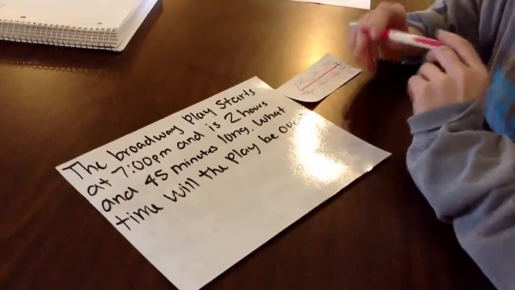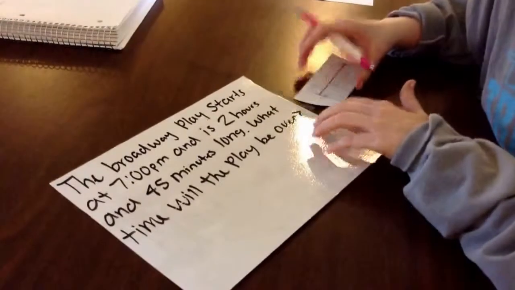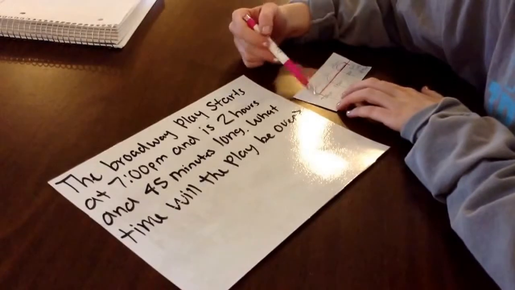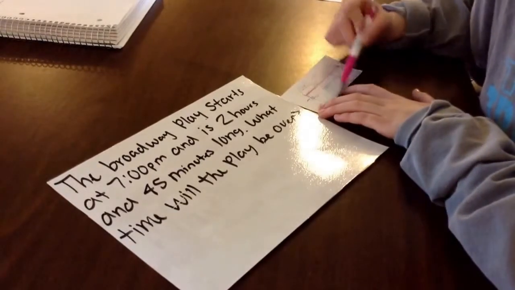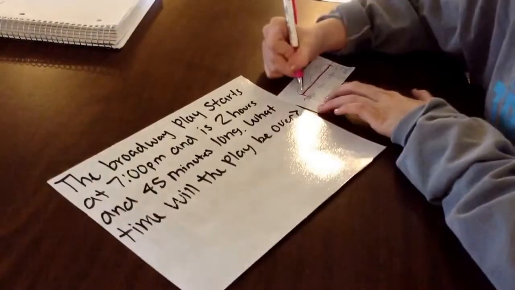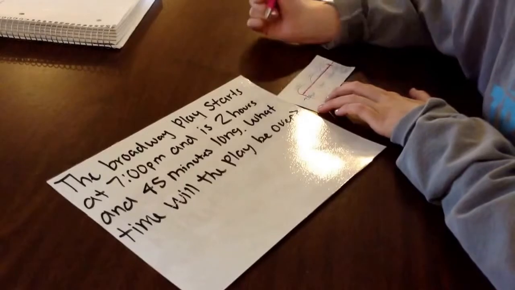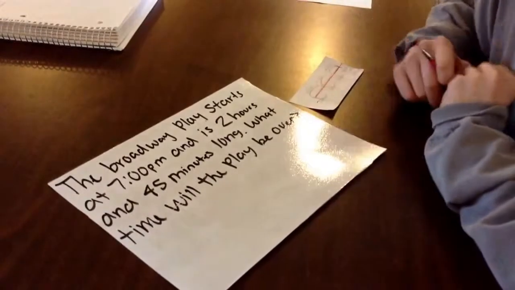So a common misconception with using base 60 is that kids will get it confused with base 10, and also when you're using the graph paper, they'll count these as 100s. But since this is using time, or using base 60, we are showing that this is represented by 1 hour, and that will help kids figure it out.